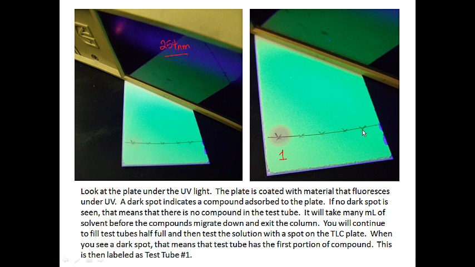You might have 3, 4, 5, 6, 10 TLC plates because you're going to spot every test tube from here on out. So this is test tube number 1. Test tube number 2 will be spotted here, 3, 4, and 5, and then on down the line. A new plate for every 5 or 6 spots, depending on how big we cut the plates and how closely you space your X's.